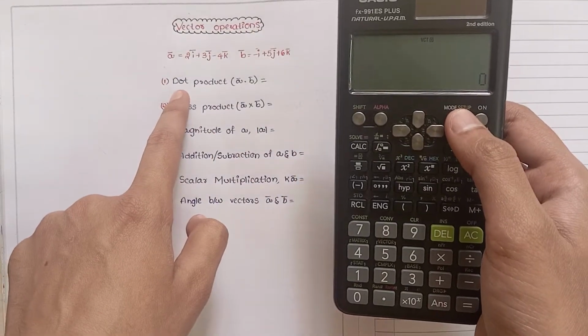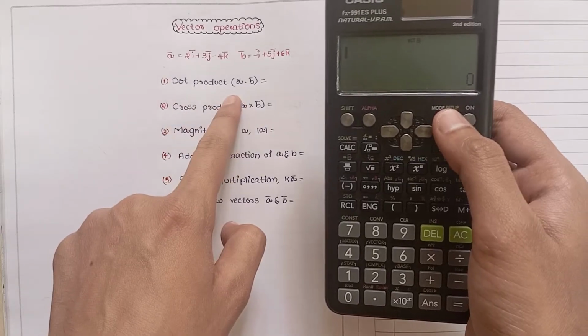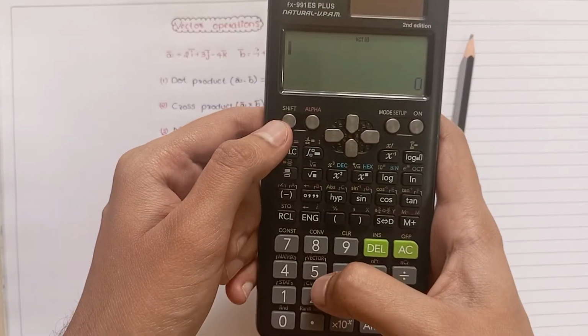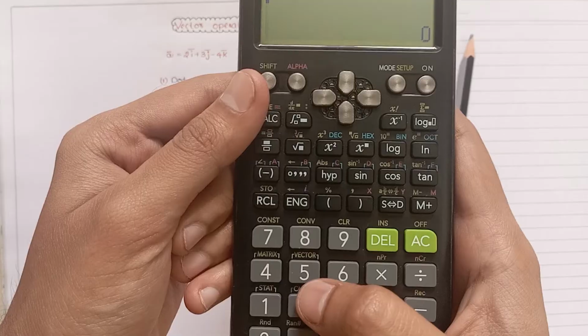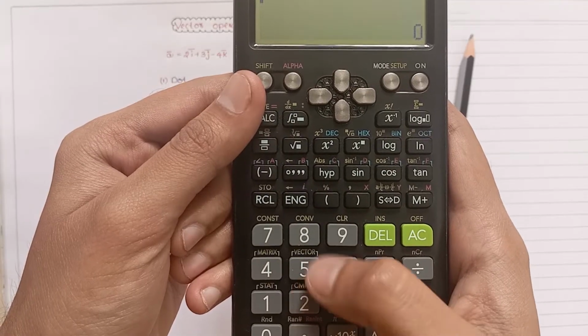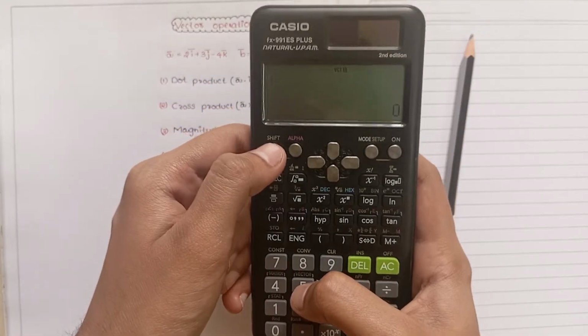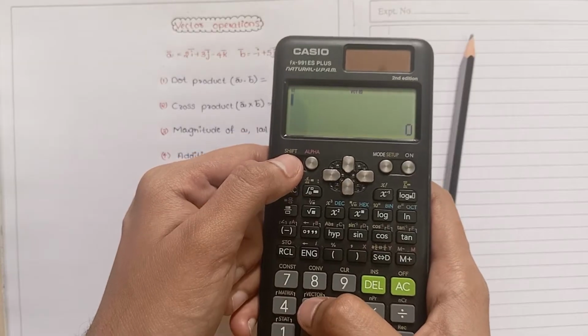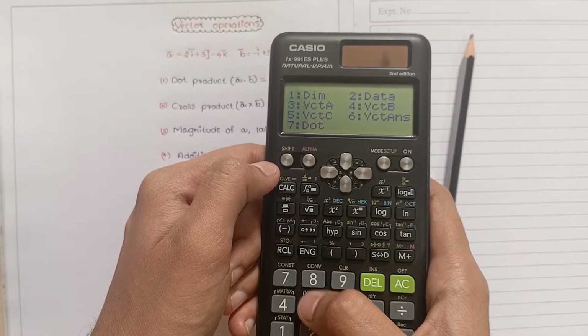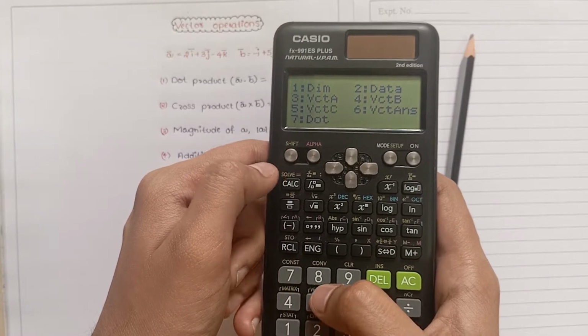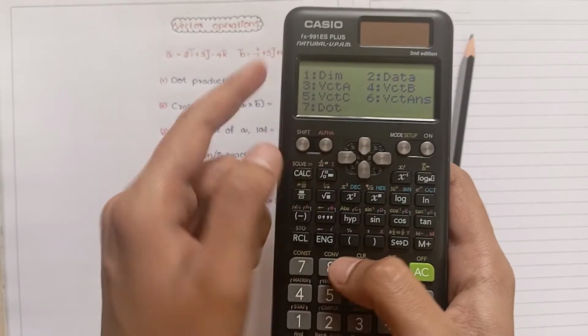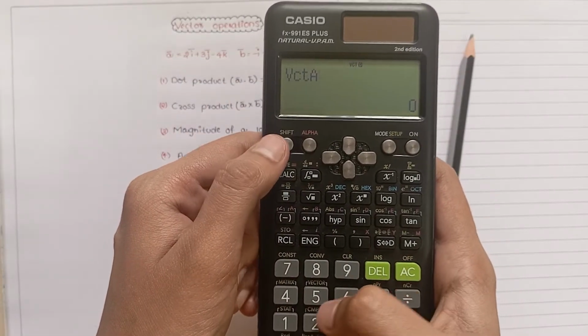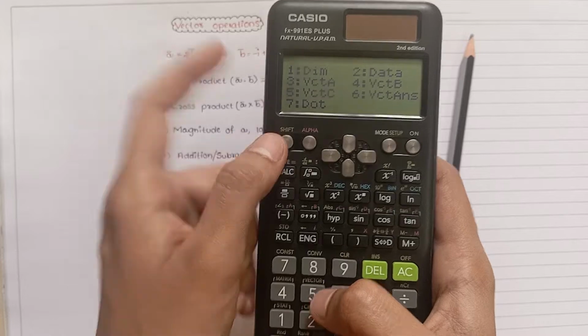First we will perform the dot product of two vectors. Press shift plus 5. Here we will see the vector option on number 5. We will get these operations. First select vector a, third. Now again shift plus 5, dot.